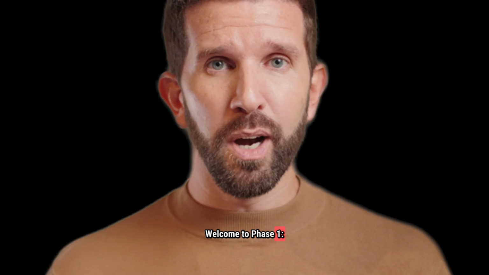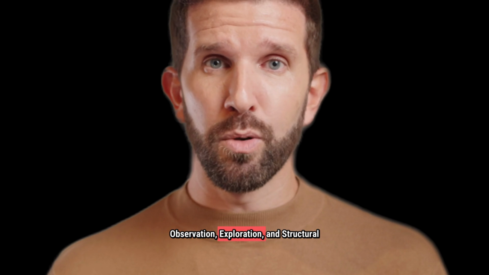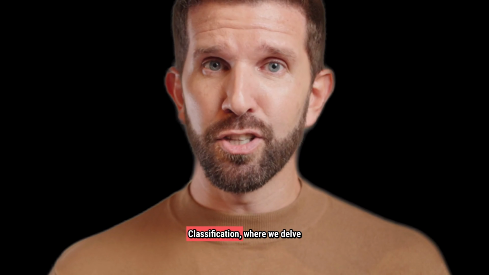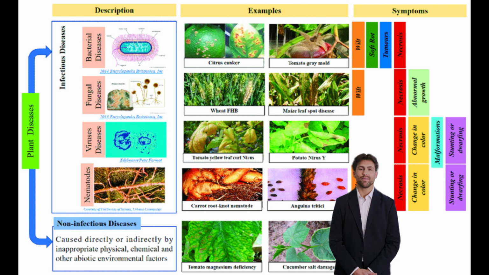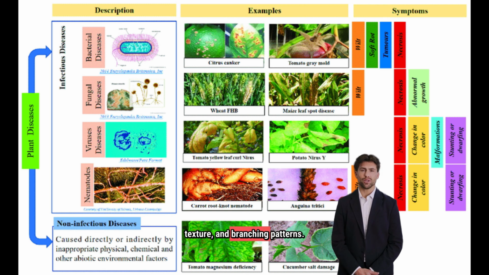Welcome to Phase 1, Observation, Exploration, and Structural Classification, where we delve into the introductory methodology of plant study. This phase focuses on developing scientific observation skills, appreciating nature through our senses, and classifying plants based on visible external characteristics like height, stem texture, and branching patterns.